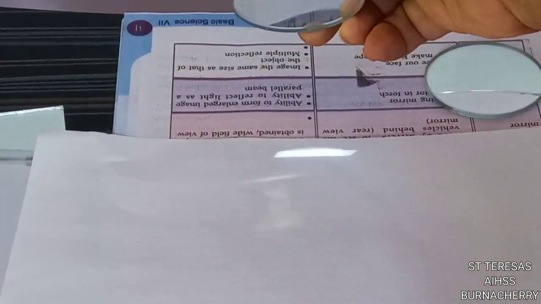I know it is not very clear, but I will be able to show only this much. So the outside picture you can see on a piece of paper here. What is it? The trees and everything you can see here. So using a concave mirror, I can focus it in such a way that the outside picture is focused onto the paper here.